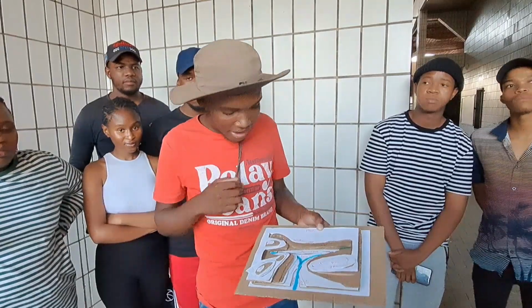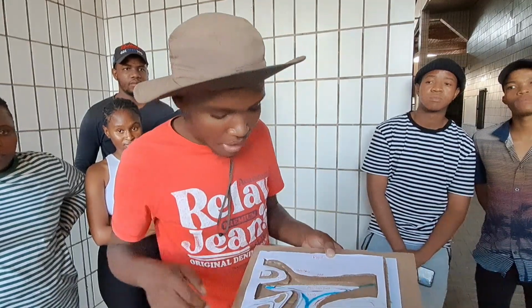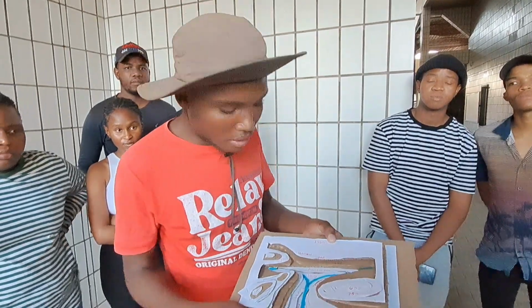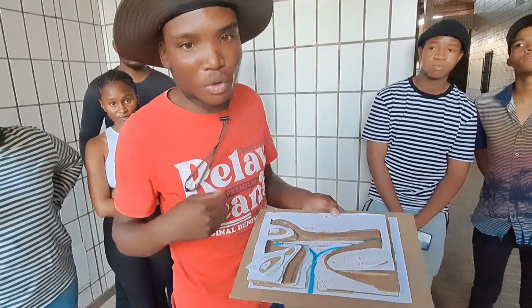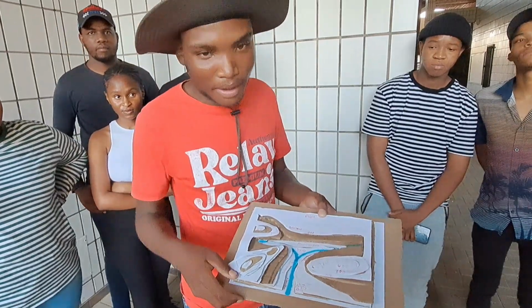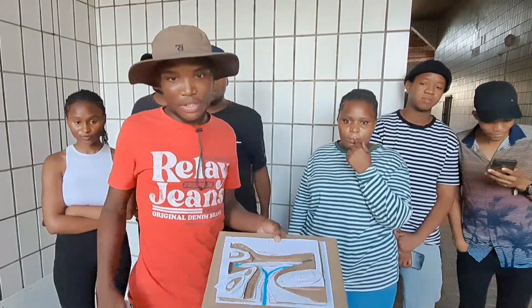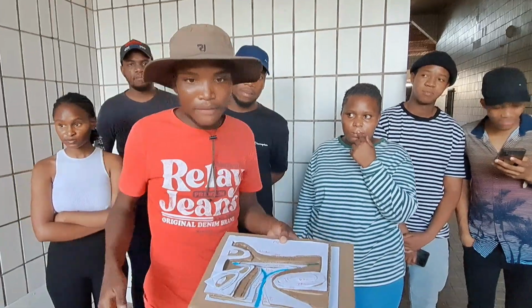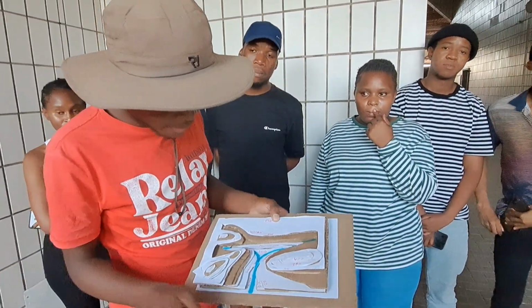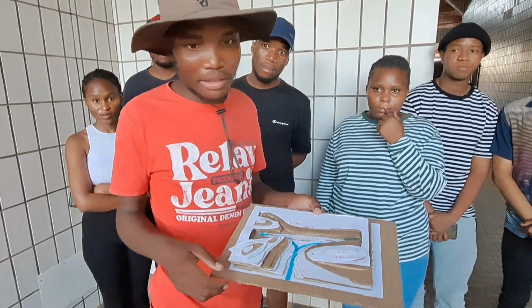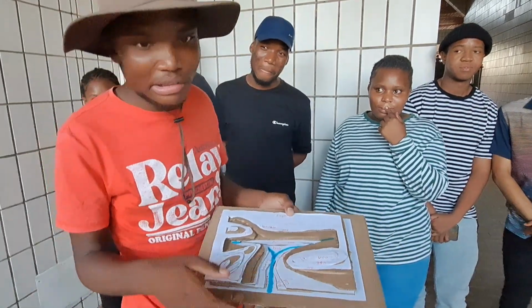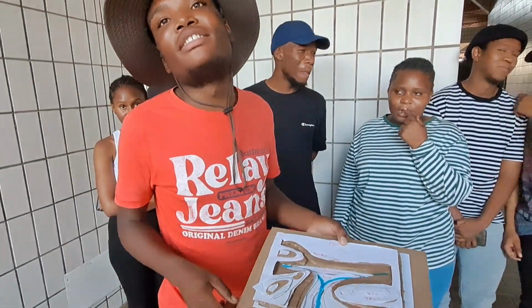I will be presenting about the neck, which is a narrow strip of landform connecting to larger landforms. A neck can be formed by a river or a stream. An example is the Isthmus of Panama, a neck that connects North America and South America.